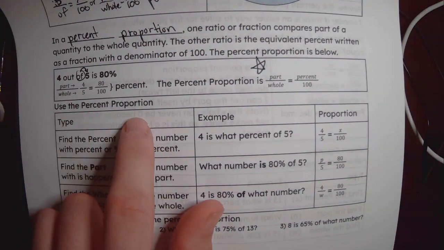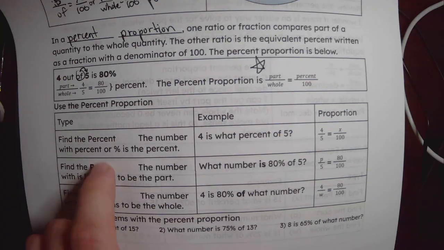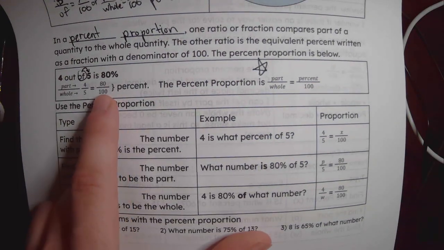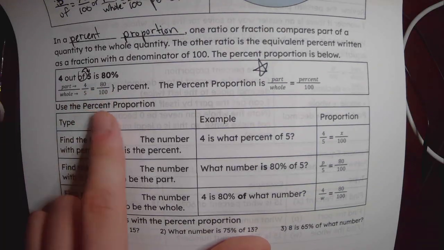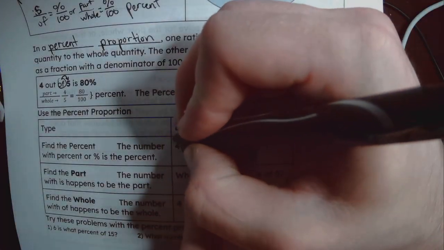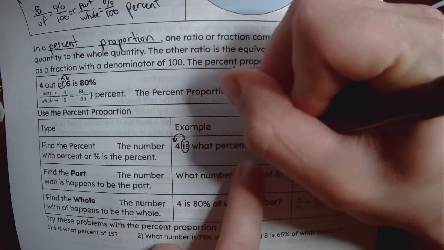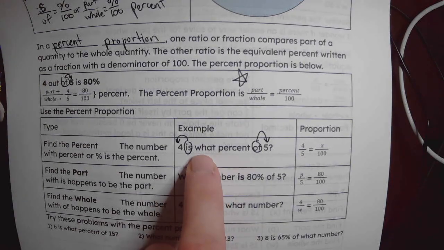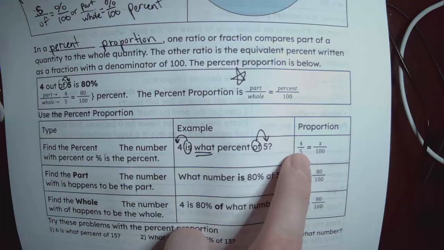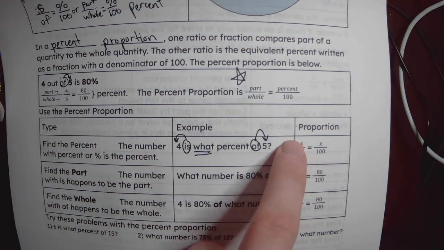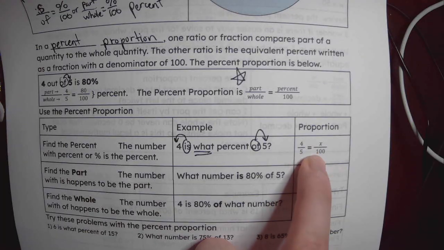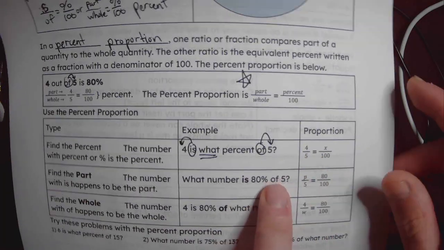Okay, using the percent proportion to find the percent, the part, or the whole. So we already know the answer because I have the example up here, but let's talk about how we'd set this up. 4 is what percent of 5? The word is tells me 4 is the part. The word of tells me 5 is the whole. And I don't know the percent because that's what I'm looking for. And I would set up the percent proportion as the part is 4 over the whole is 5 equals x is the percent over 100 because all percents are out of 100.